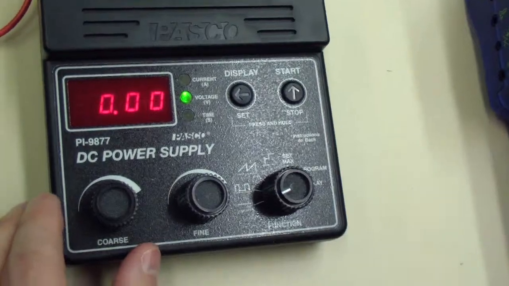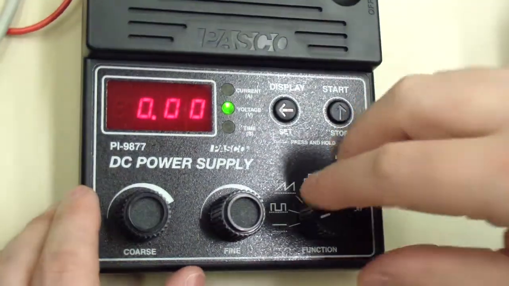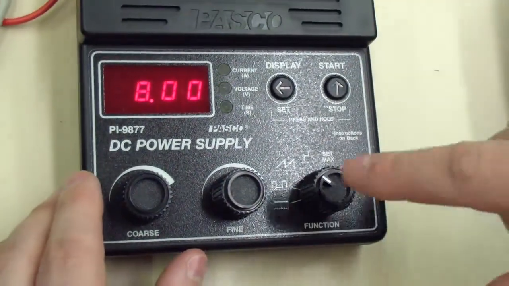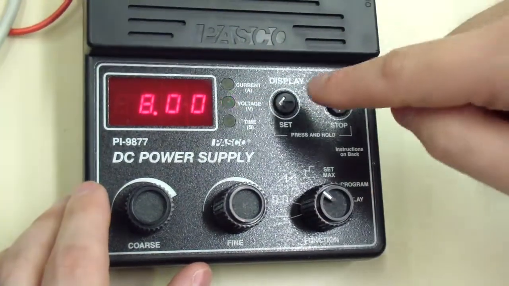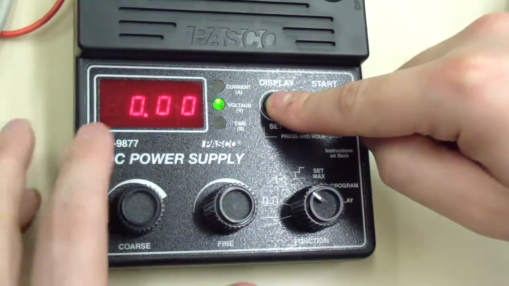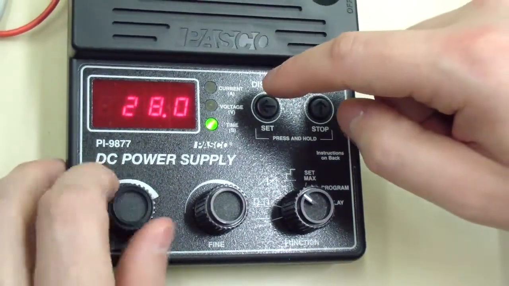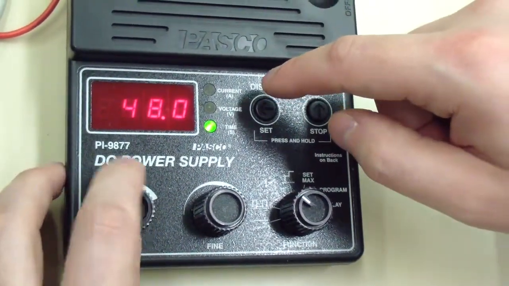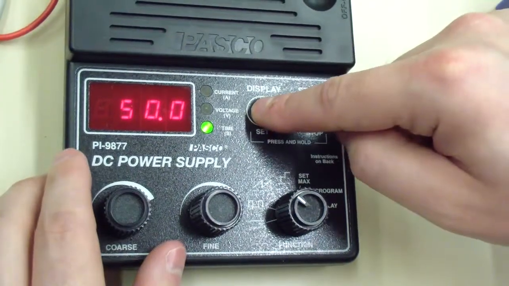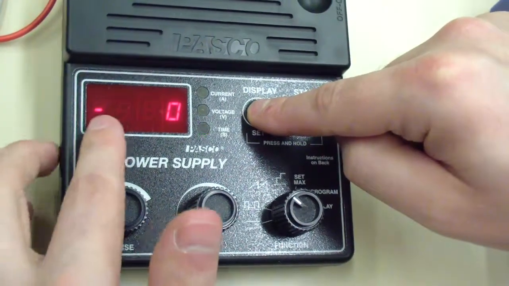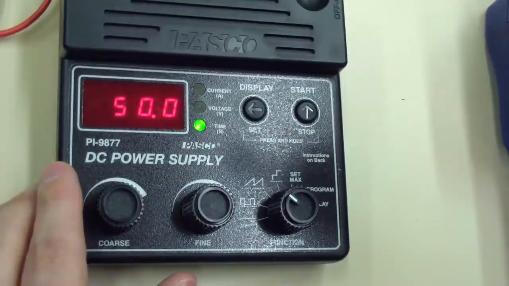Turn the power supply to the triangle wave setting. Ensure the display reads 8 volts for the maximum voltage. Press and hold the set button and ensure the display reads 0 volts for the minimum voltage. Press set once and set the period to 50 seconds. Hold set and ensure the display reads -0 to indicate that the triangle wave will ascend and descend linearly.